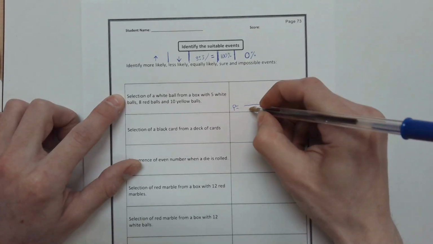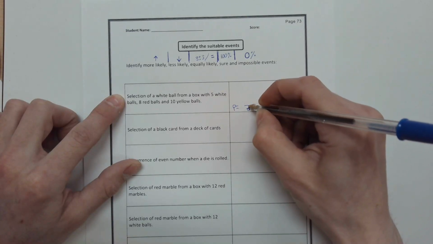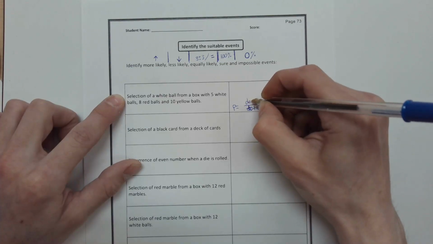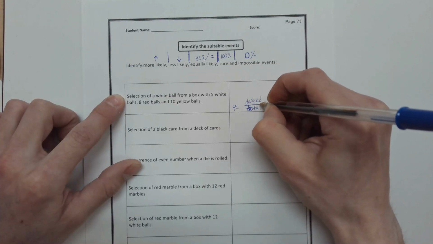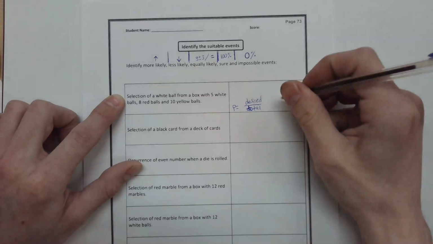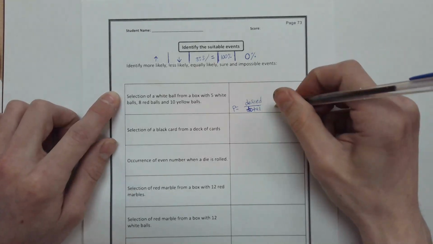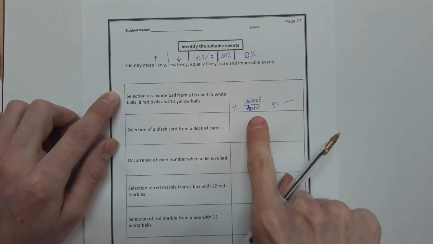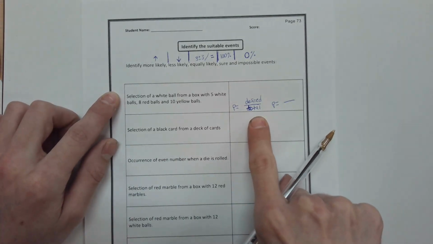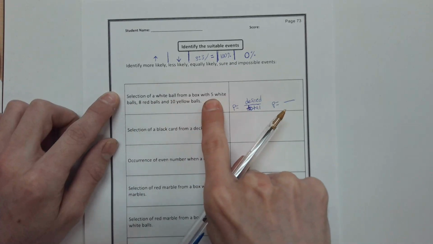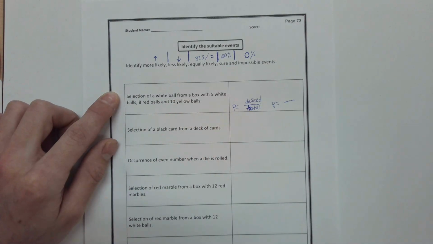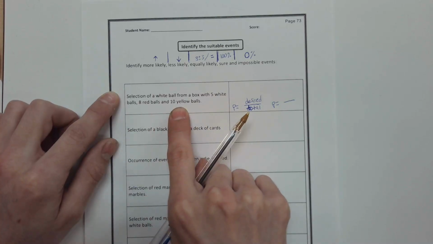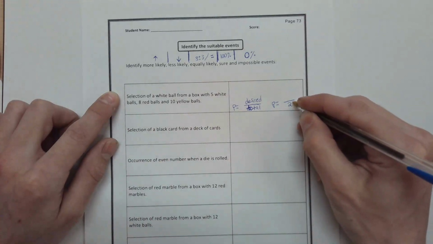So let's quickly write out our formula. We have P equals, let's find our total. 5 plus 8 is 13, plus 10 is 23.